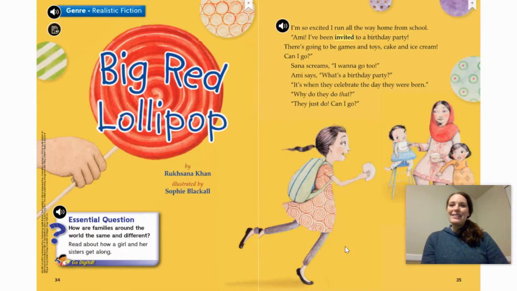As a reminder, I see the first page of this book, Rubina, we found out was her name as we read later on in the story. Rubina, the main character, comes home from school so excited because she was invited to a birthday party.